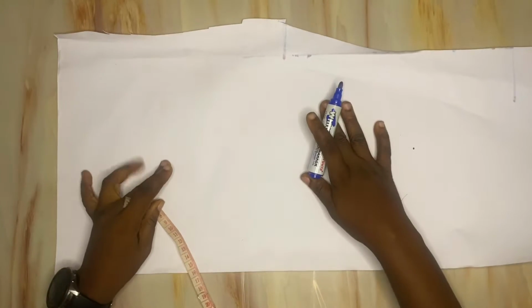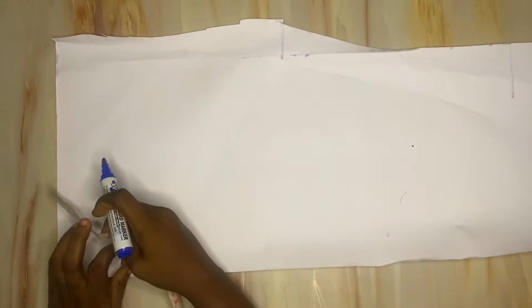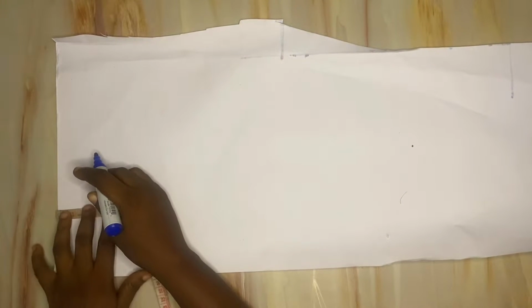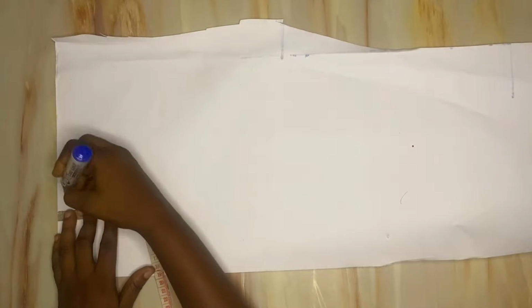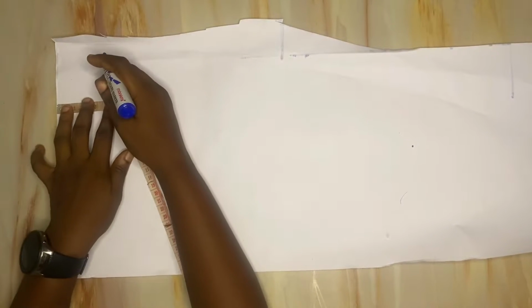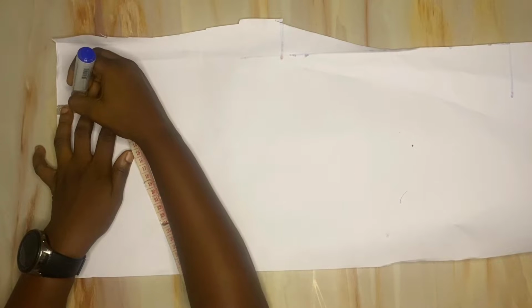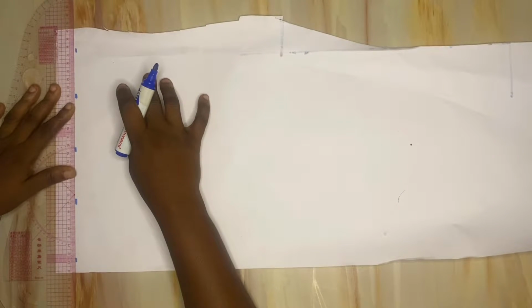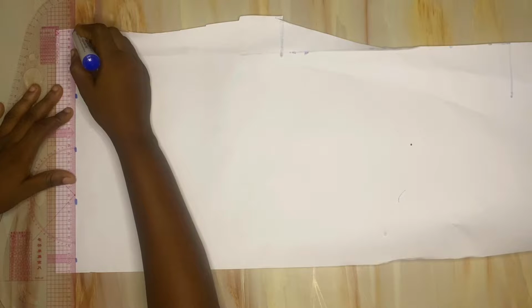So for the sleeve pattern, get a new pattern paper. Then from the starting of your pattern paper, you would want to come down by 1 inch to get that starting line or top line. So that's what I am doing right now. You come down by 1 inch like this from the beginning of the piece of pattern paper. Yeah, and then you bring in your rule and connect the dots to get a straight line like this.